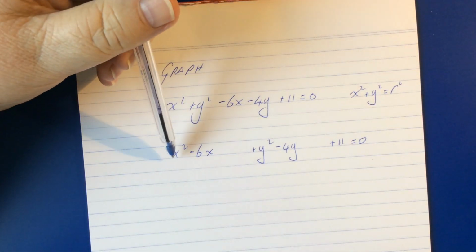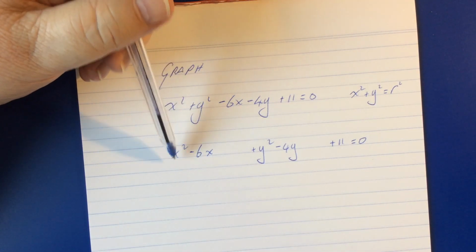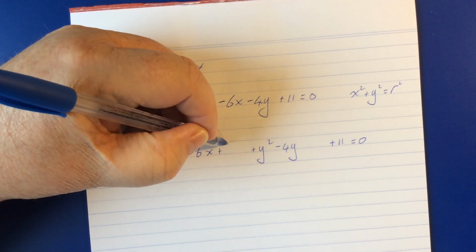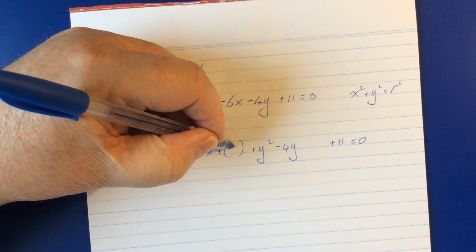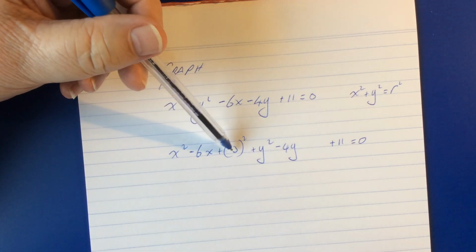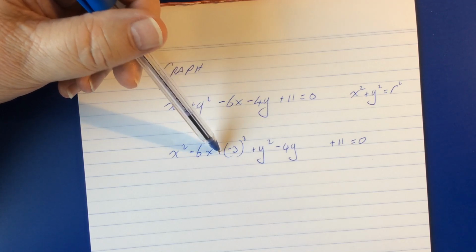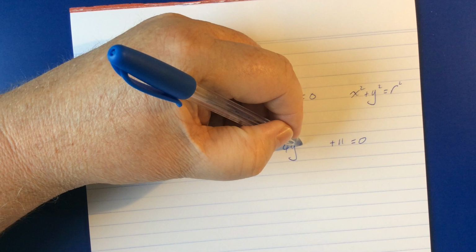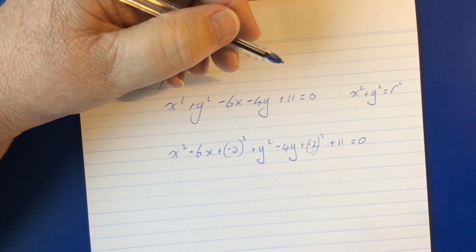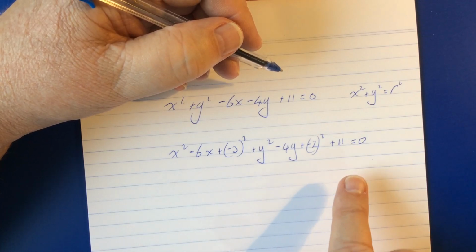And what I'm going to do is create a perfect square out of what I've got here and what I've got here. So this is the element of completing the square. So what I do is I halve this number, and I square it, and I add it. And I'll do the same thing here. So that's -2 all squared added to that side.